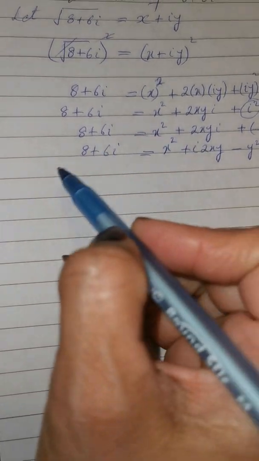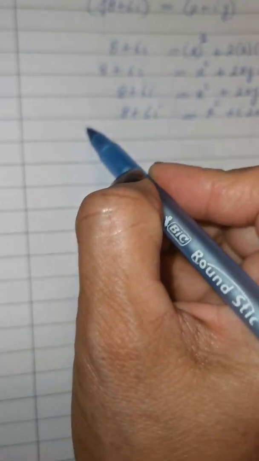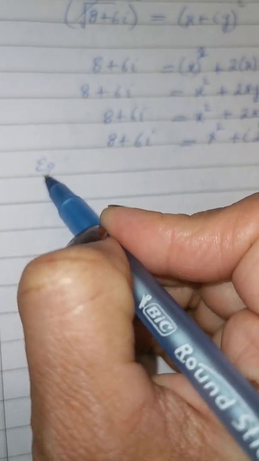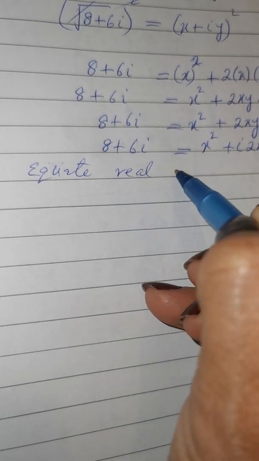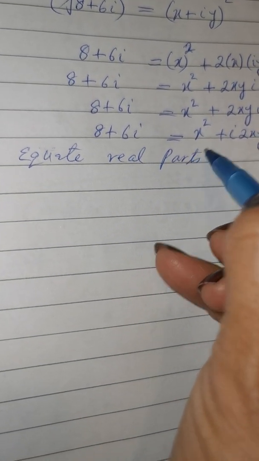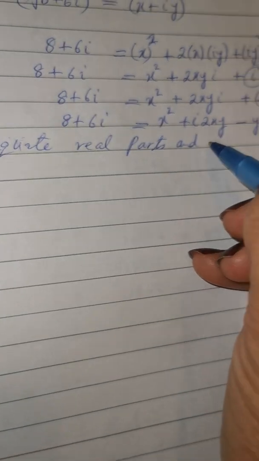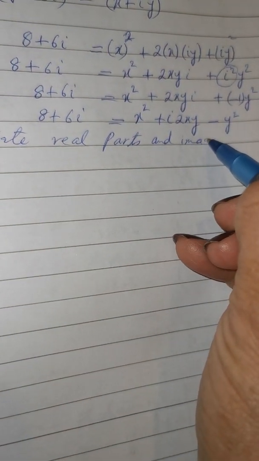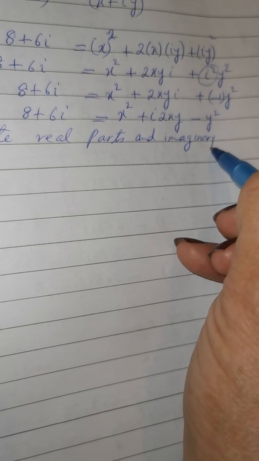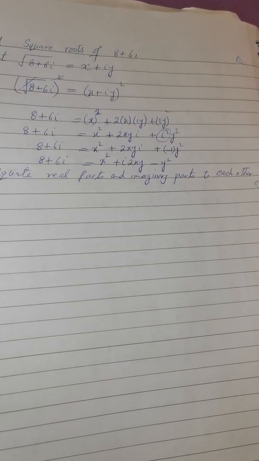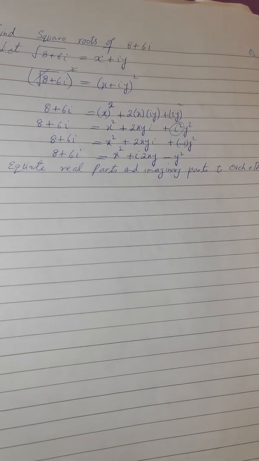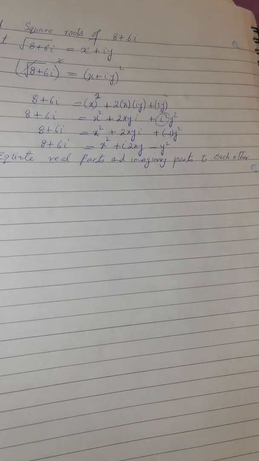Now you will equate the real parts and imaginary parts to each other.